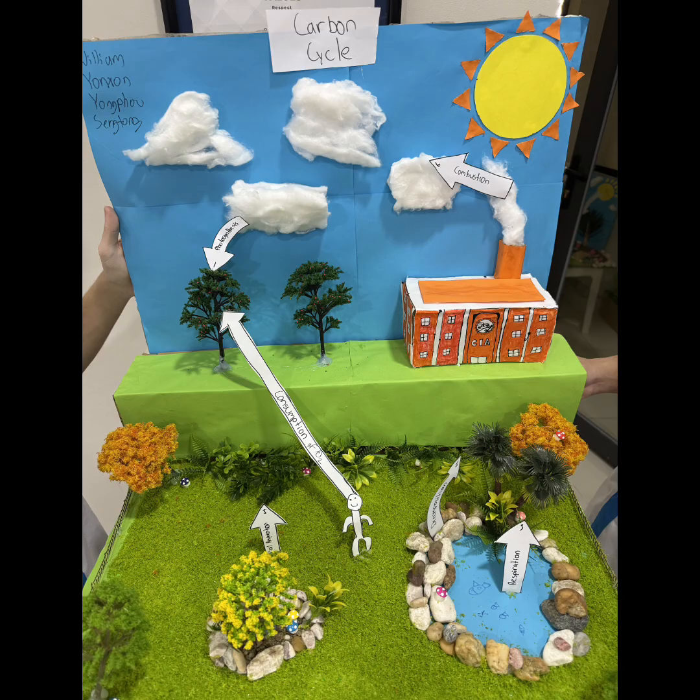Now I'll move on to the conclusion. My model shows that humans, land, water, and air are all connected by the carbon cycle. If our school protects trees and saves electricity, we can reduce carbon emissions and help protect the planet.